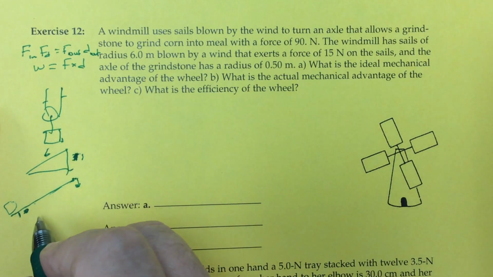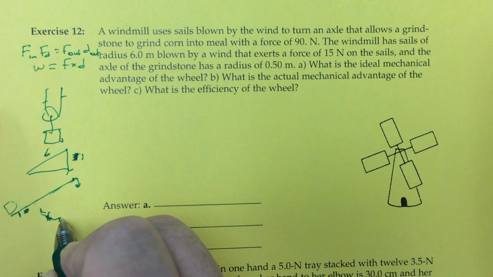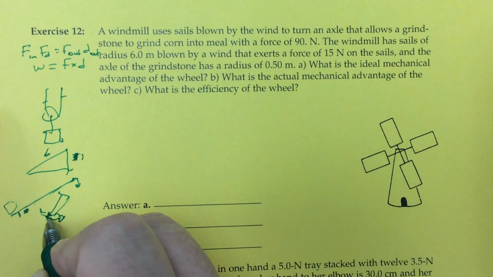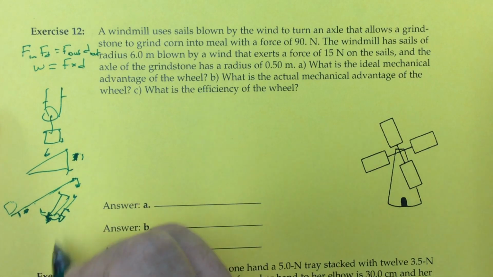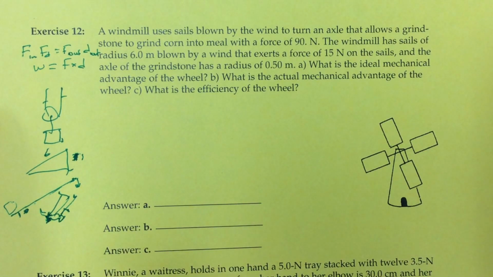Okay, so even a hammer pulling a nail, if this is the head of the hammer, you're going to have a very, very small distance here, but a longer distance here with the hammer as you try to pull the nail. It's easier than trying to pull the nail out with your fingers. All right, so let's look at a few of these.